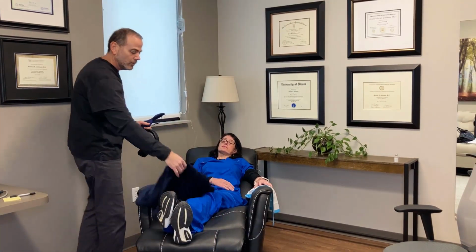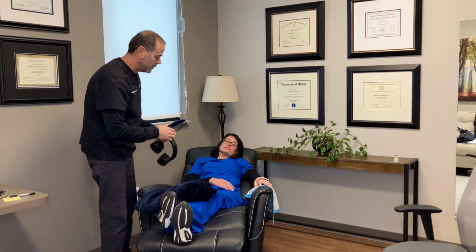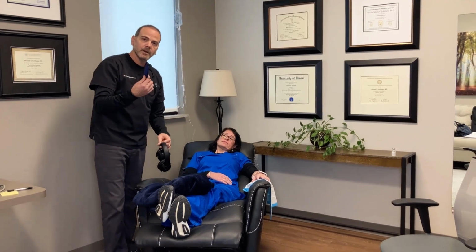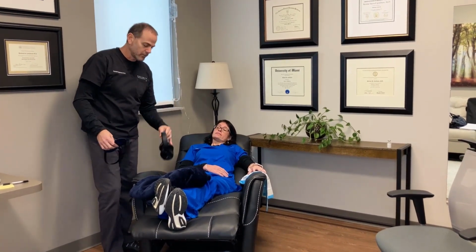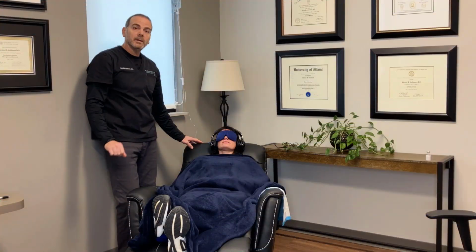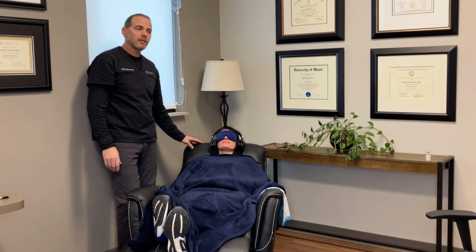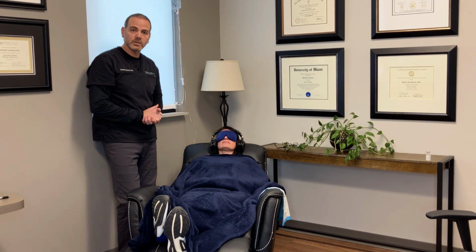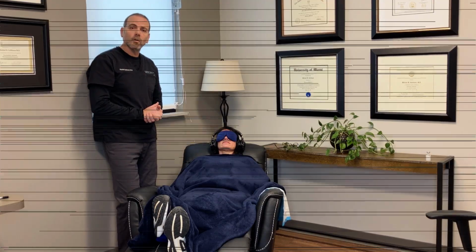Each patient will receive a personal blanket, an eye mask, and will be listening to music through a set of headphones. The light is dimmed in the room, and we highly recommend that you bring your support person with you. They can be here in the office and sit while you're getting your infusion, as you will need a driver to take you home.